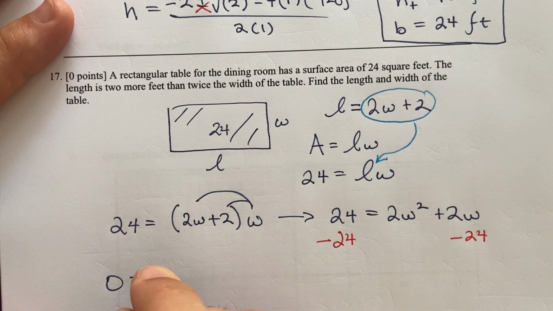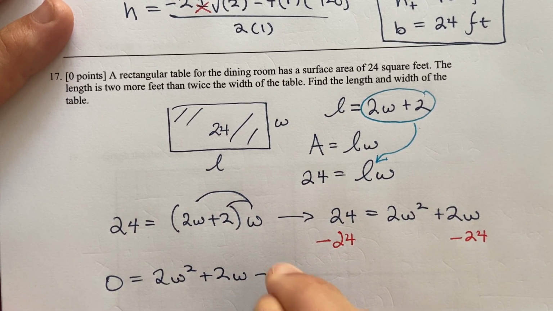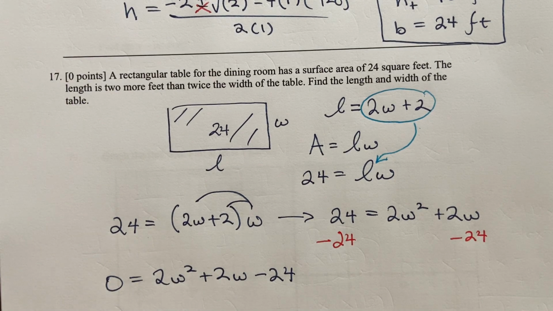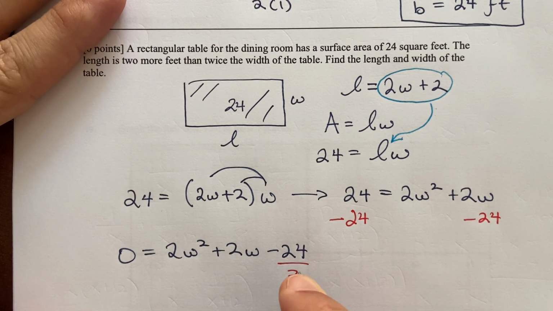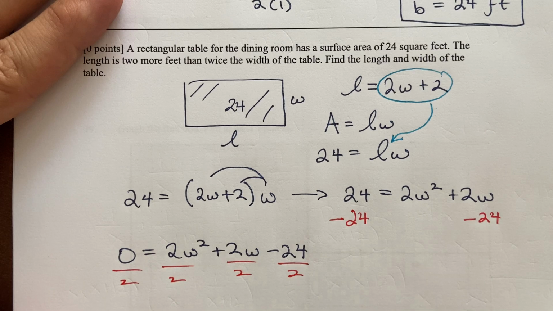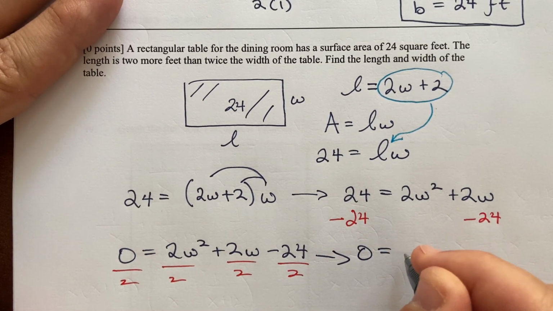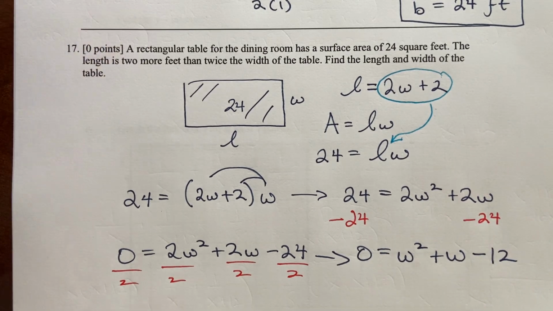So 0 equals 2W squared plus 2W minus 24. I'm noticing that everybody has a factor of 2. I'll just divide out that 2, just to make things a little bit more manageable. We have 0 equals w squared plus w minus 12.